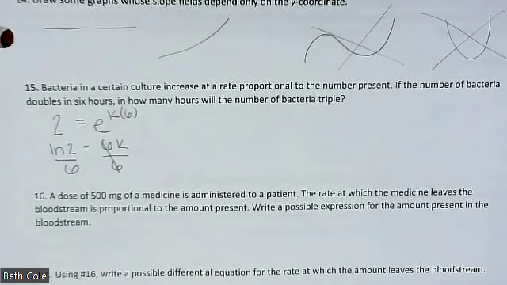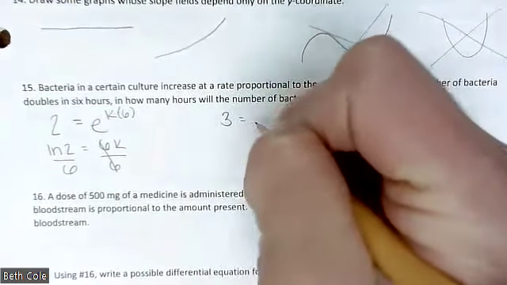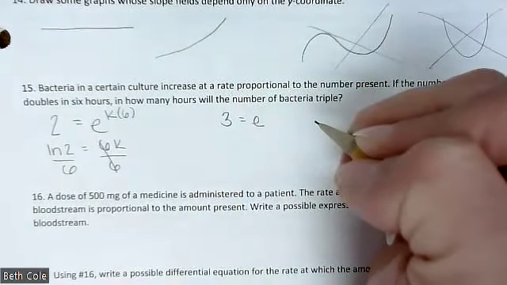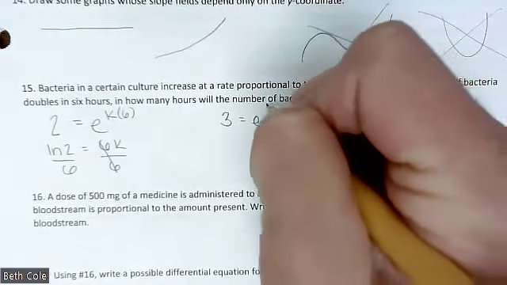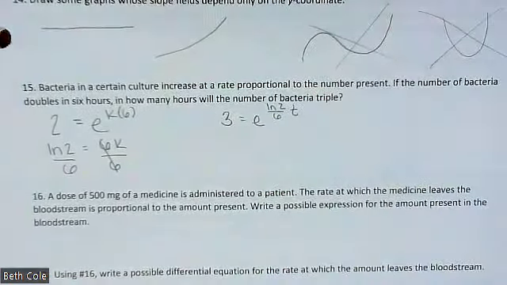So now we're going to repeat that, but we don't have the time, but now we have k. It's like you have the other thing that you didn't have before. So in how many hours will the bacteria triple? So you want 3 equals e to the power kt. K is that ln of 2 over 6. This time what we're missing is t. We don't have the time. So then we're going to start solving that. It's going to look like a great big mess.